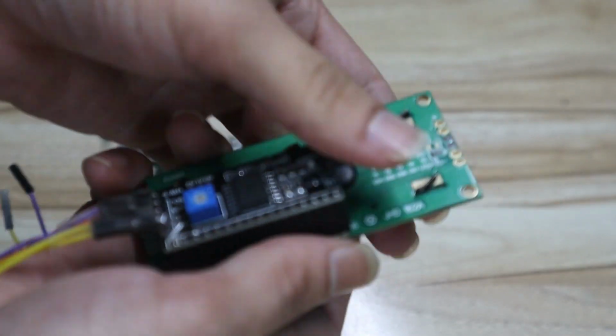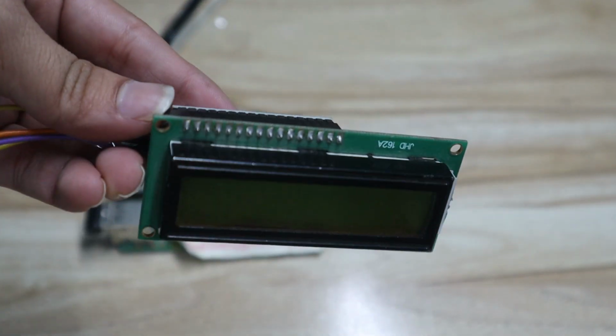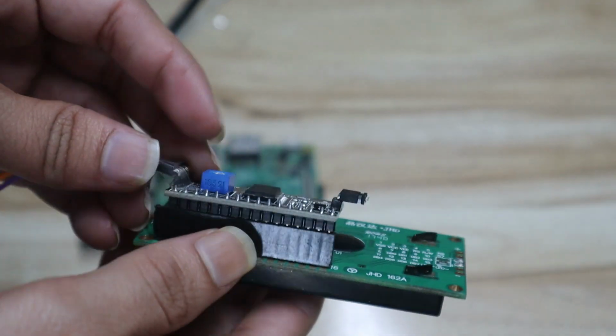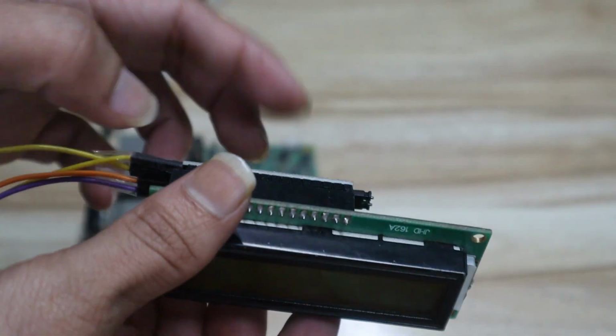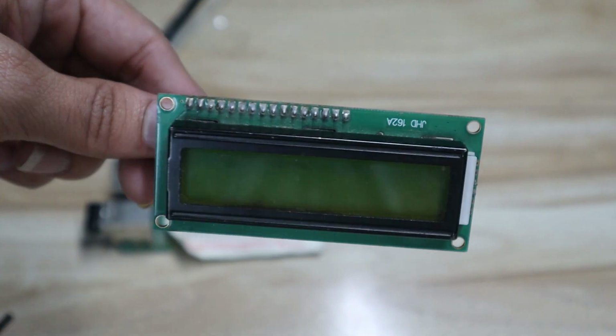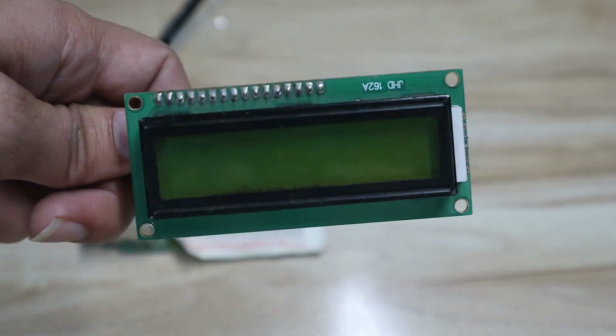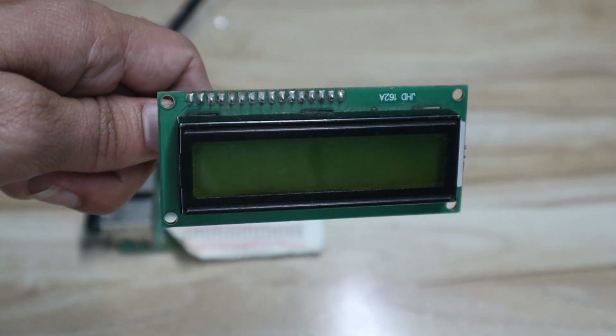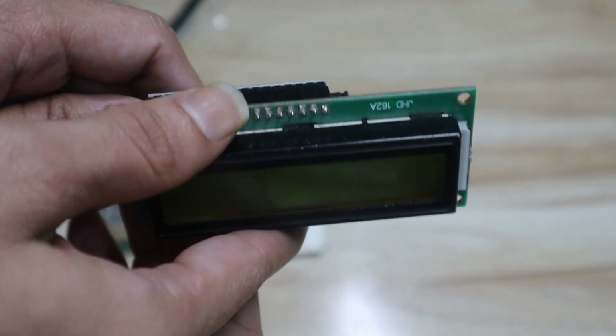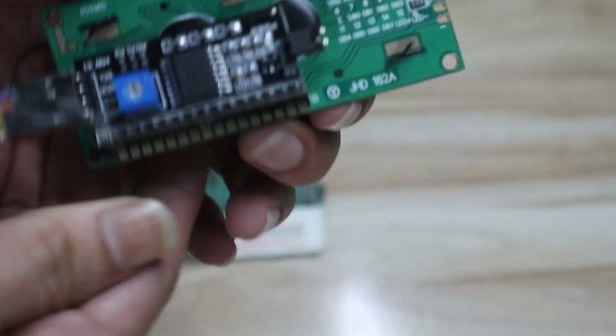Like this you have to connect. After you connect, make sure that your I2C module comes at the back end of your LCD. It should not be visible when you hold the LCD like this. It is a very simple connection.